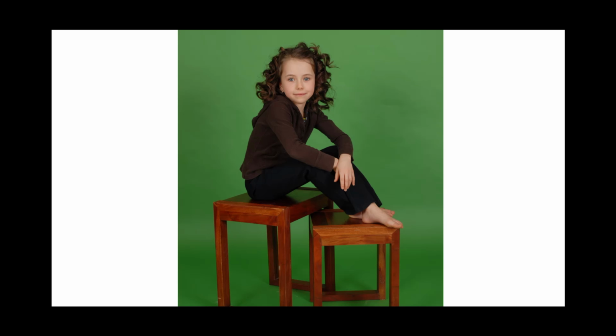Hi there, I'm Jenny from 36pix, and today I'm going to show you how to deal with heavy spill, which causes unwanted transparency in your images.